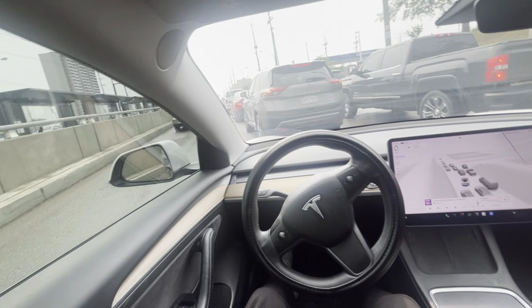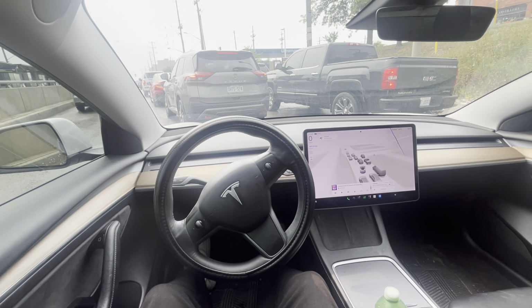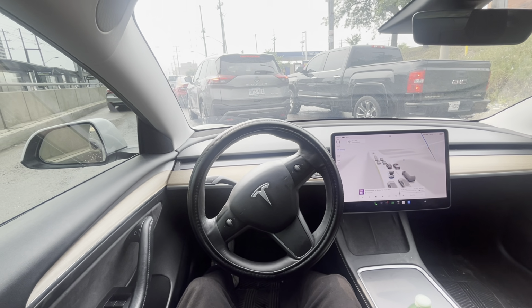Okay, the left turn lane is not going, so I'm not going to cause a traffic jam behind me, because I'm in the middle of two lanes here.